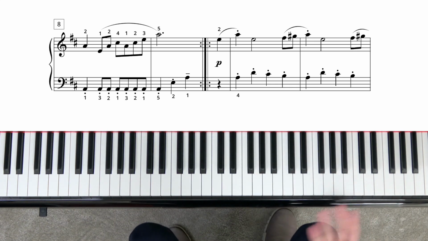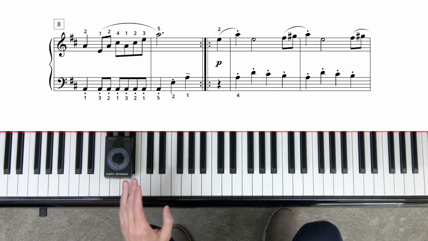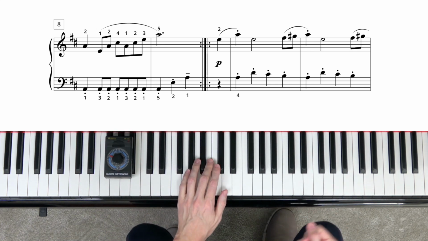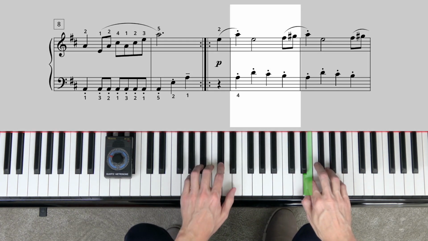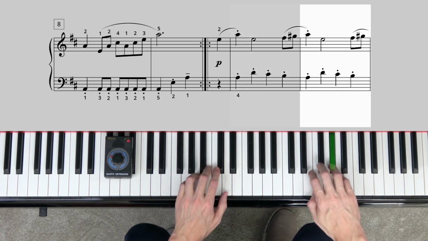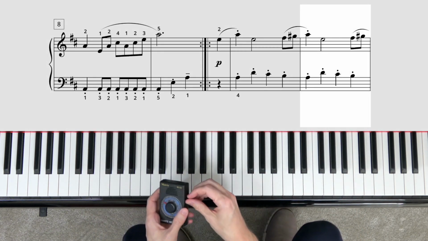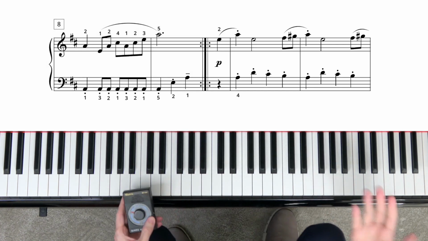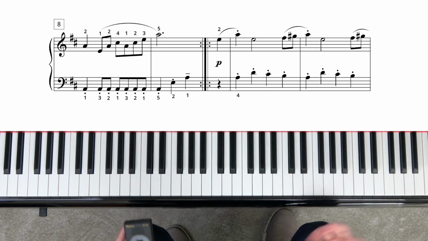You can also use the metronome. The metronome is a great tool for finding a nice, slow, steady beat. My metronome's at 66. I remember learning this song when I was a young pianist, and I had to play it very slowly at first and then just gradually increase that metronome until I could play it at full tempo.